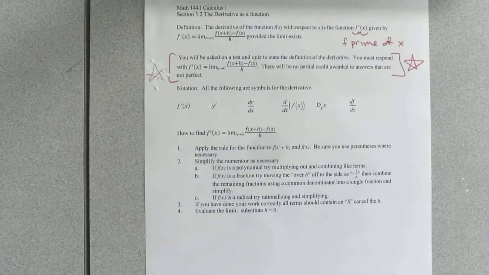How to find f prime of x equals the limit as h goes to 0 of f of x plus h minus f of x over h. Very similar to what we were doing in the last section. Step 1, apply the rule for the function to f of x plus h and f of x. Be sure you use parentheses where necessary. Step 2, simplify the numerator as necessary. If f of x is a polynomial, try multiplying out and combining like terms.